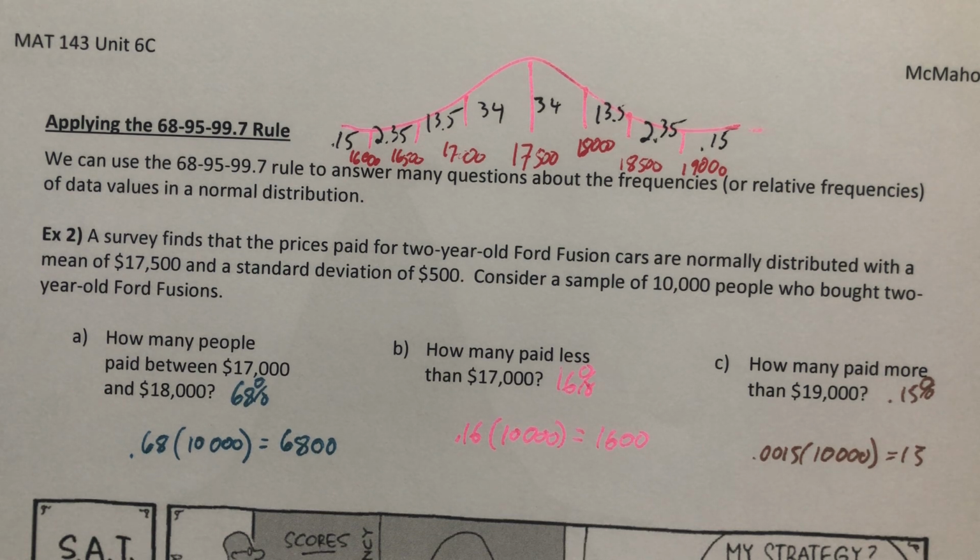And then it's just a matter of putting in the percentages. So 34, 13.5, 2.35, 0.15. The pink graph and the black percentage numbers are never going to change for a normal curve. The only thing that you're going to change is the red numbers at the bottom, that's your mean and then your deviations. Everything else stays the same.